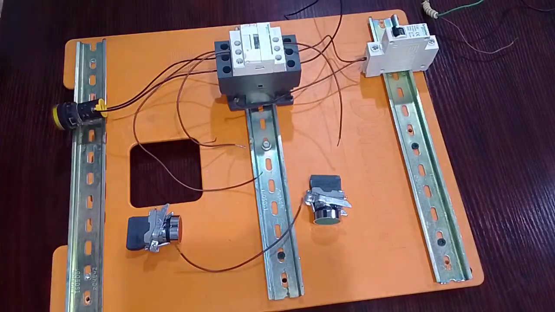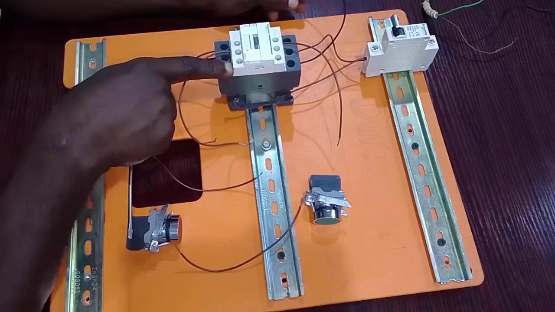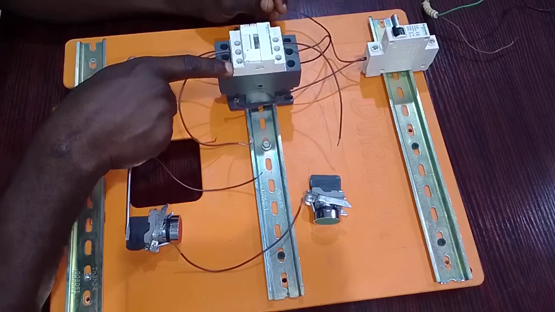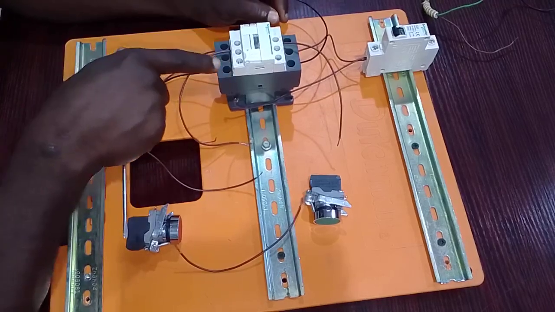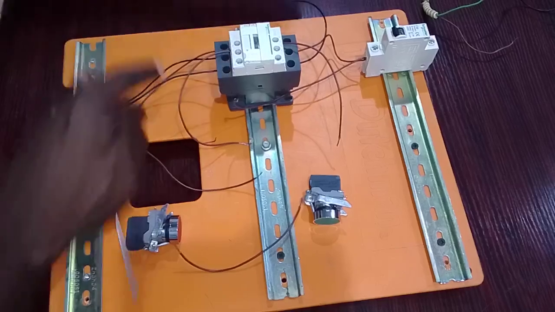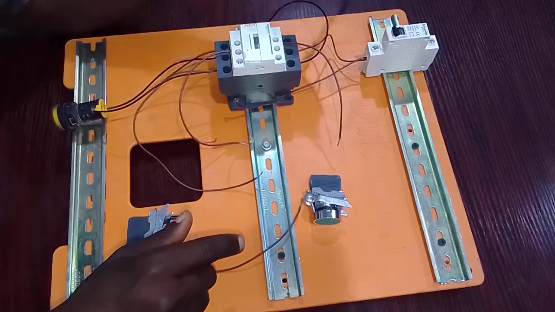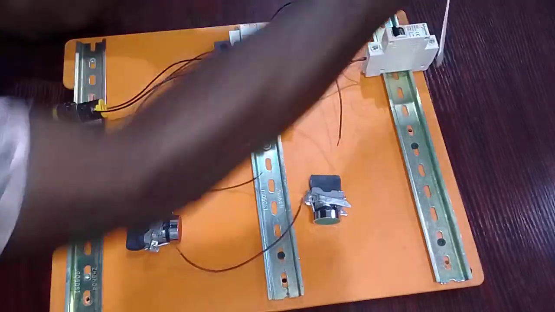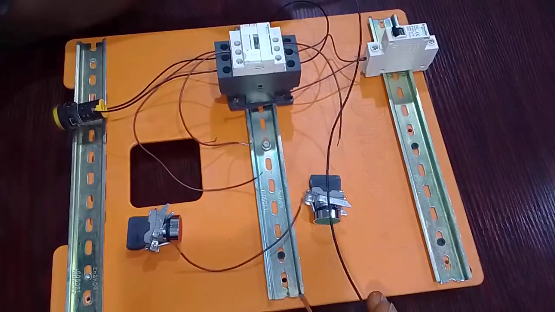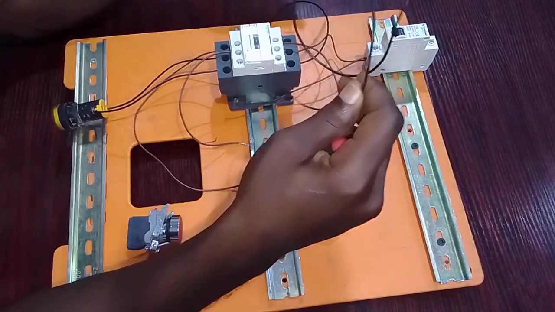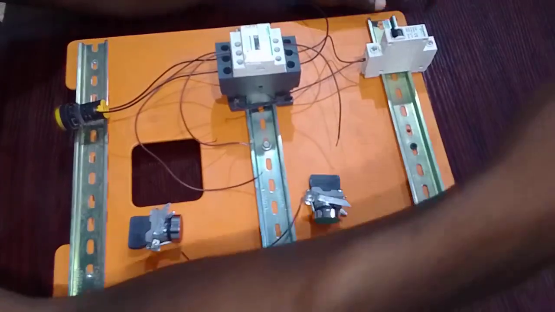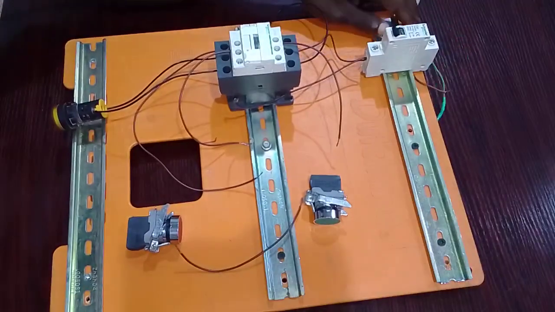Now our neutral, we want to get from A2, because A2 is where the neutral from the supply will be connected. Now we have these two cables coming from the power supply. This is going to be our neutral conductor. Like we said, it's going to be connected to A2.